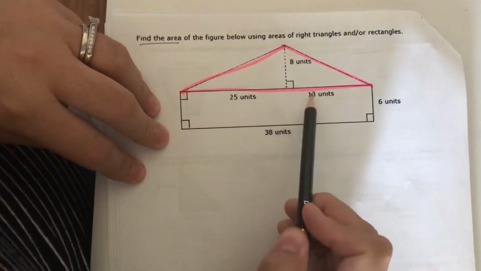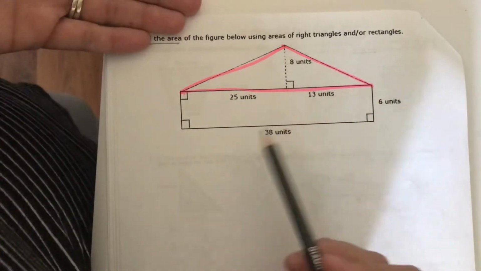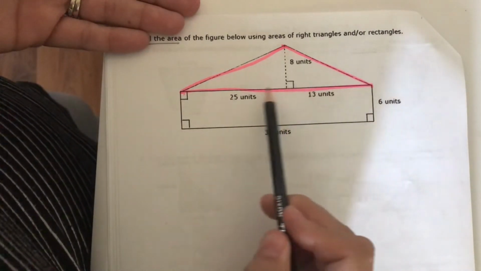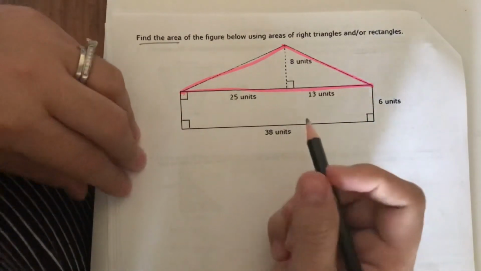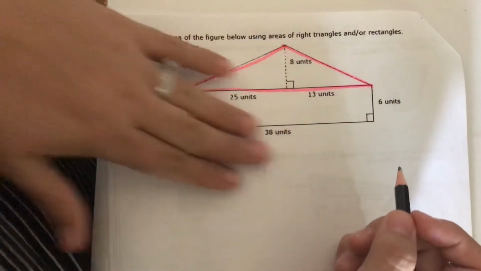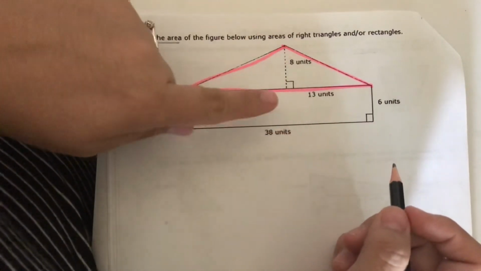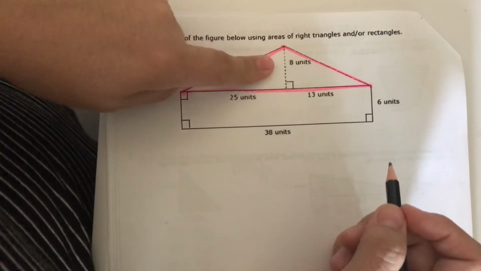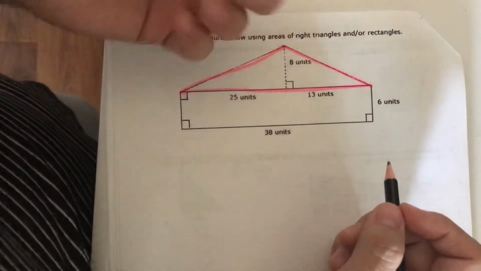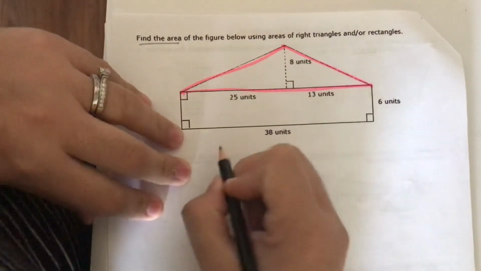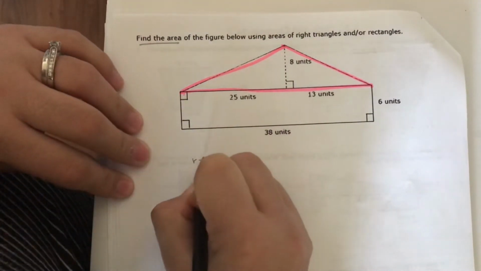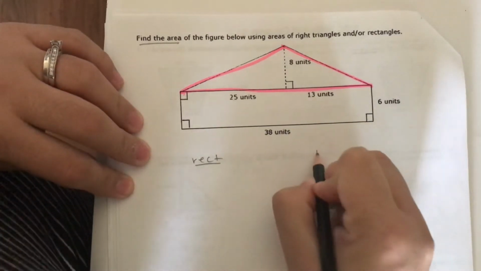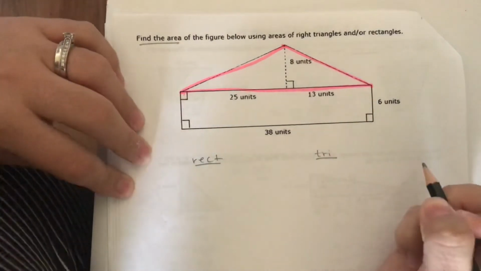If you add 25 and 13, it still gives you 38, which was the side to begin with. So since they want the total area of this figure, we're going to find the area for the big rectangle, the big triangle, and then we would add it together because they want the whole thing. Okay, so we'd find the area of the rectangle, the triangle, and then we would add it together.